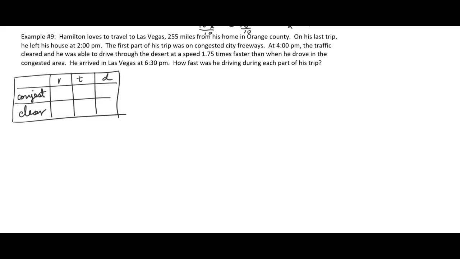And then at 4 o'clock, he started at 2, so for 2 hours he was in congested traffic. Sounds like going to Vegas. And then the traffic cleared, and he gets to Vegas at 6:30, so for 2.5 hours, I'll go with a decimal, 2.5 hours, he had clear traffic, so that's nice.